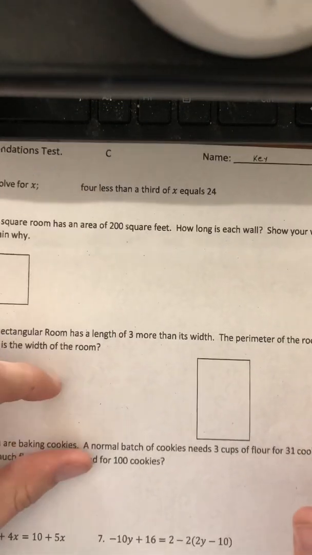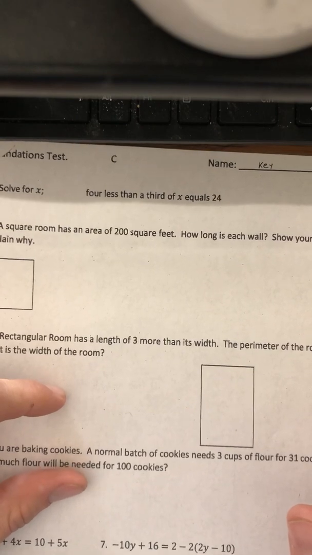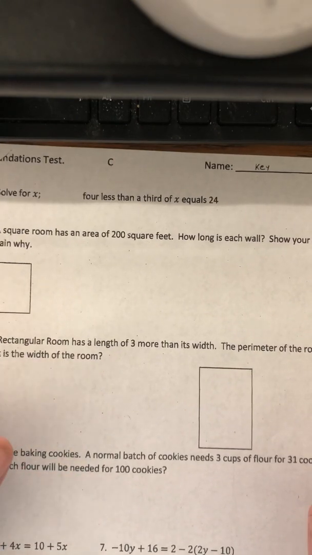Hey everybody, this is Mr. Brooks. I'm going to go over the Geometry Foundations test real quick, and I'm going to work the problems as I would do them if I was taking the test and share my thoughts.